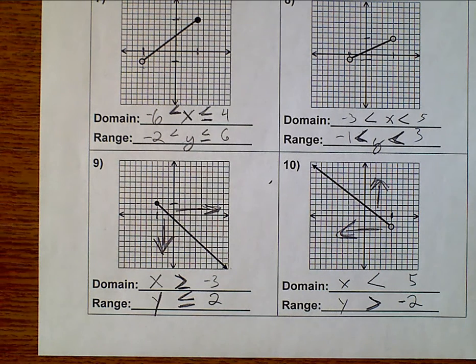And so that is our beginning intro into relations, functions, domain, and range. You need to really make sure that you understand domain and range because it's going to keep on popping up throughout the year. Good luck on your assignment and have a good day.